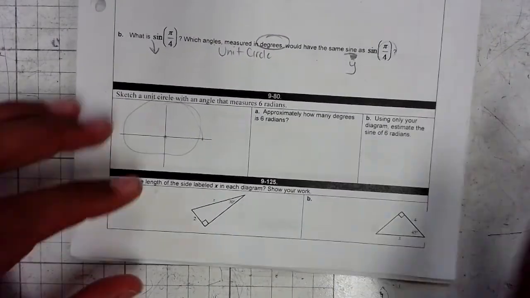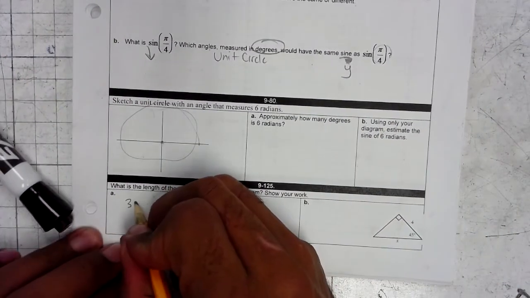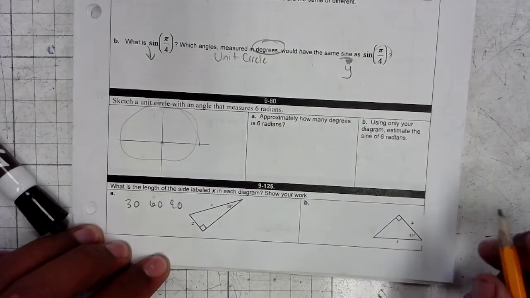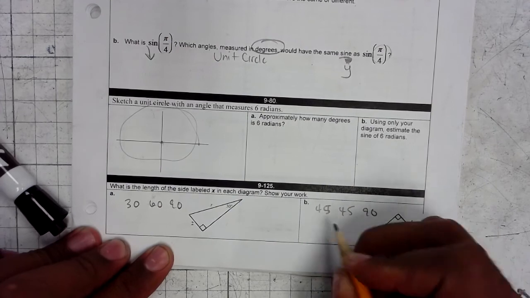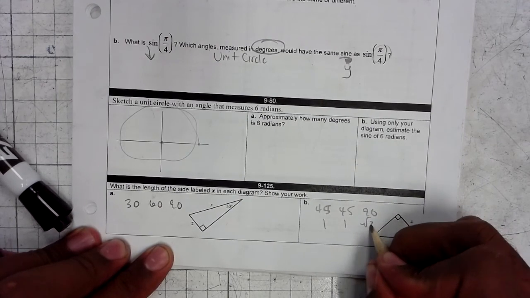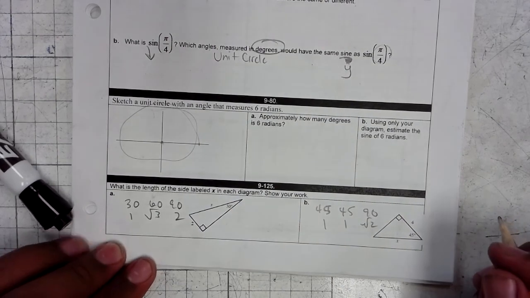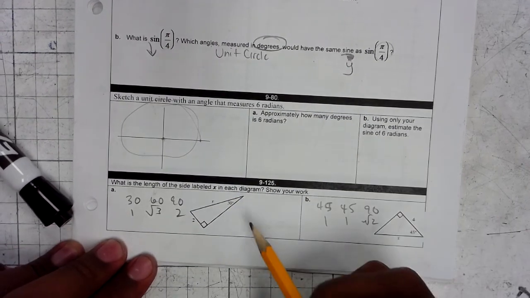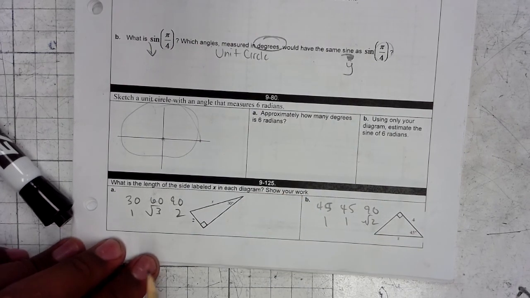Just estimate. All right, then these ones are all special right triangles. So this is the 30, 60, 90, set your ratio up. This is a 45, 45, 90, set your ratio up. That's 1, 1, root 2. This one is 1, square root of 3, and 2. Go back and look at the lessons from last week for special right triangles if you want to see how to do those. Okay, that's it.